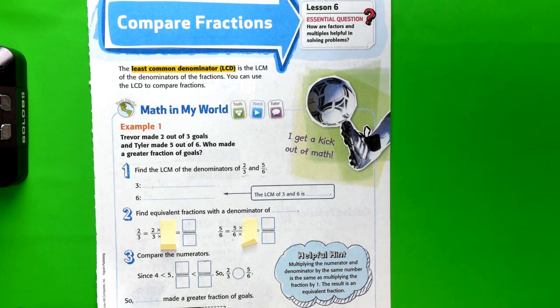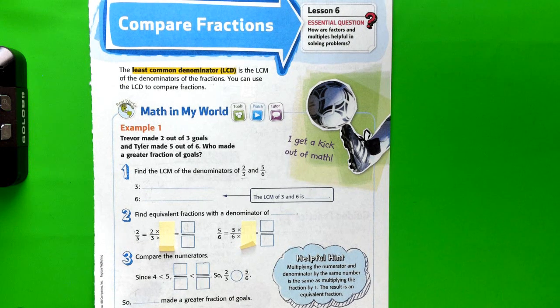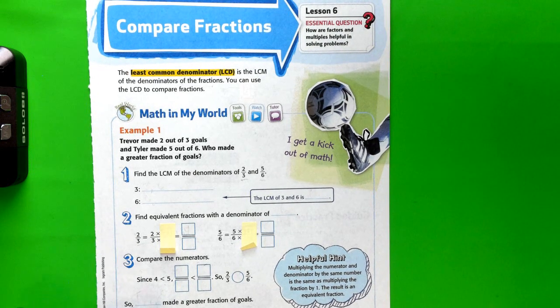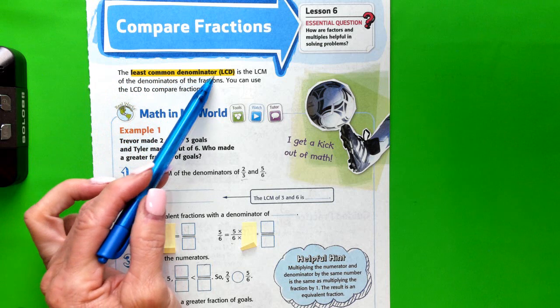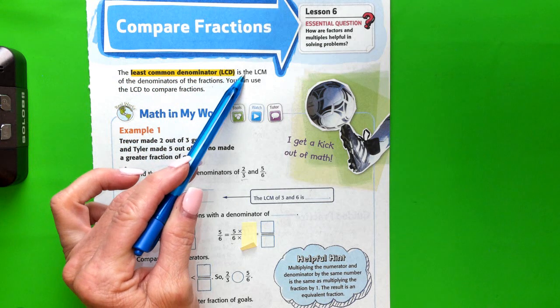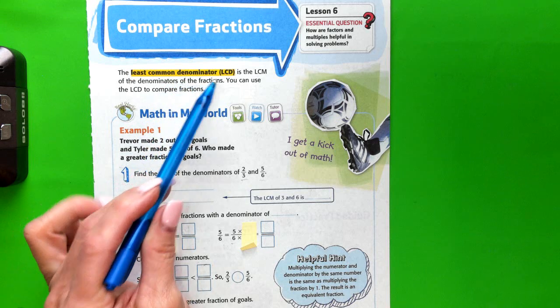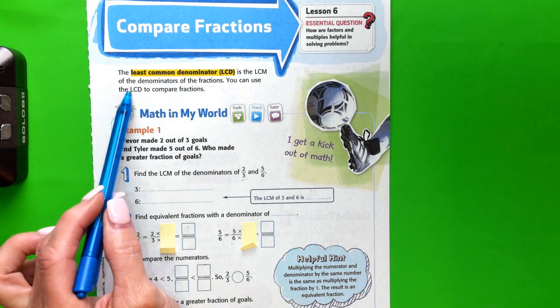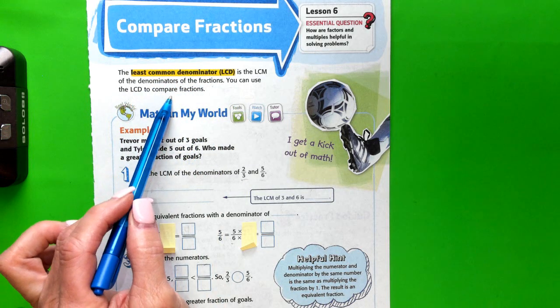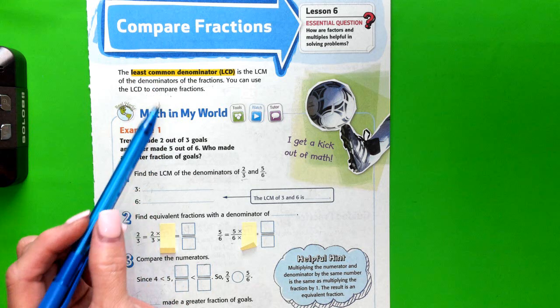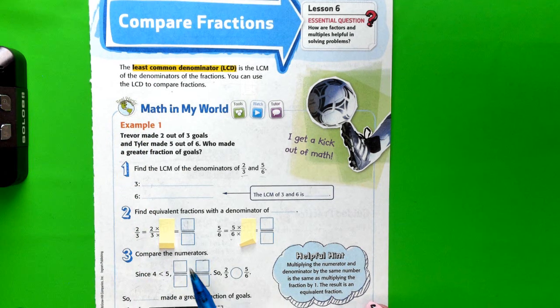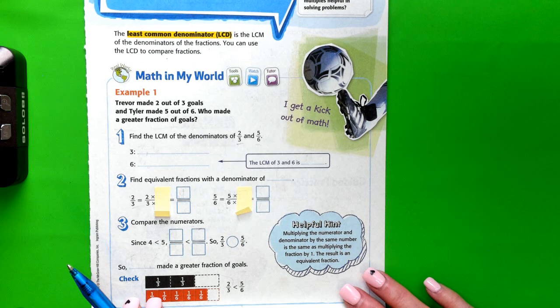All right, Chapter 8, Lesson 6, Comparing Fractions. It says the least common denominator, the LCD, is the least common multiple of the denominators of the fractions. You can use the least common denominator to compare fractions. So, I know, that's a lot to digest. So let's just see what they're talking about.